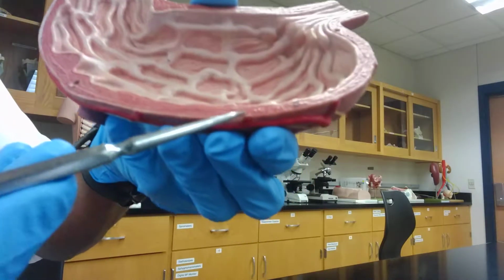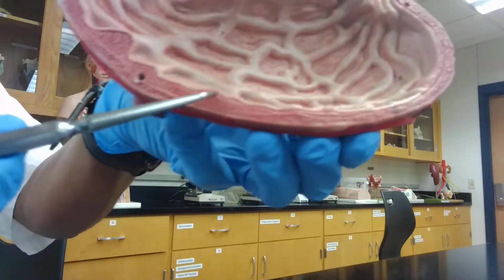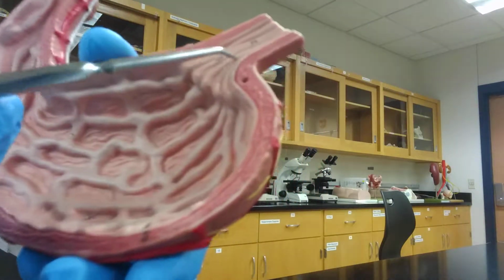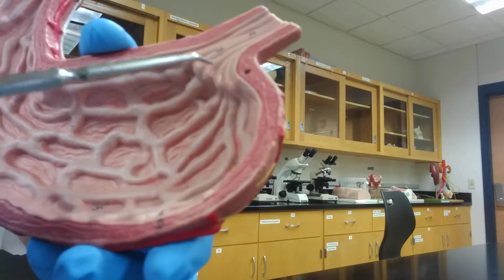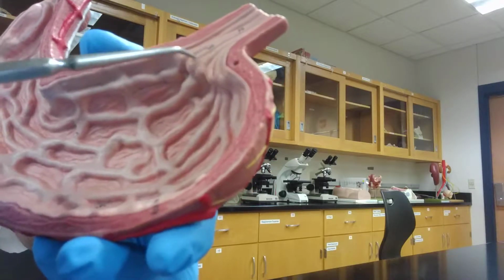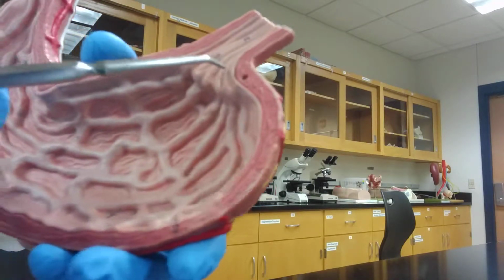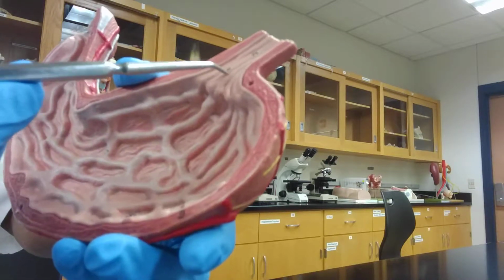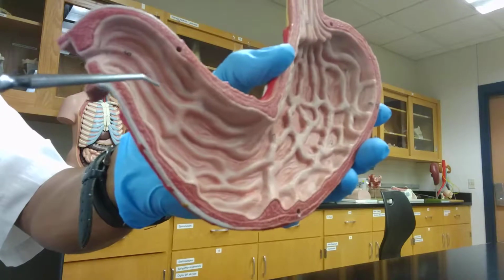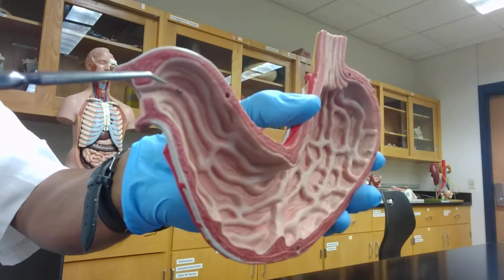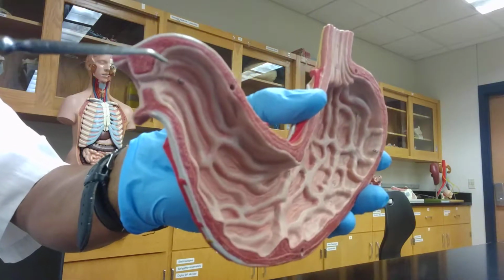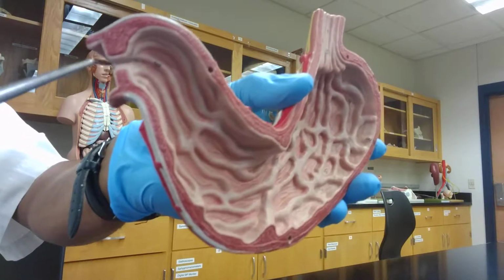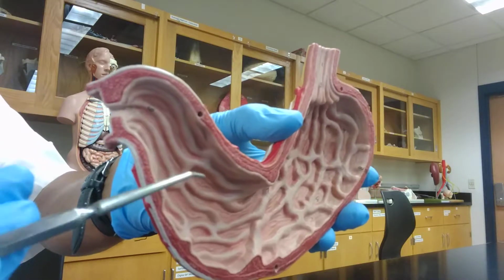If you notice here, this is the muscular layer of the stomach. These two strengthened, or doubled, or added muscular areas are known as the sphincters. So this is the cardioesophageal sphincter, and this is the pylorus, or the pyloric sphincter. The pyloric sphincter prevents food from returning back from the duodenum, which is this side of the stomach.